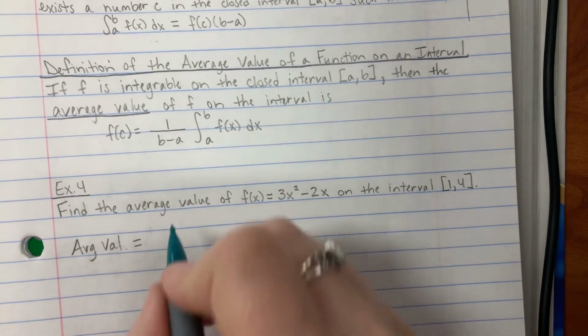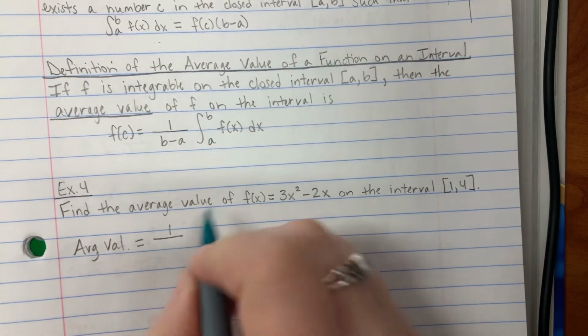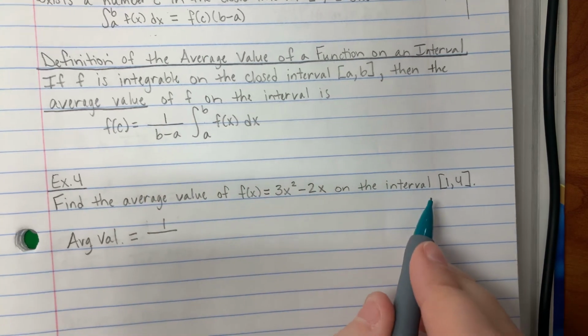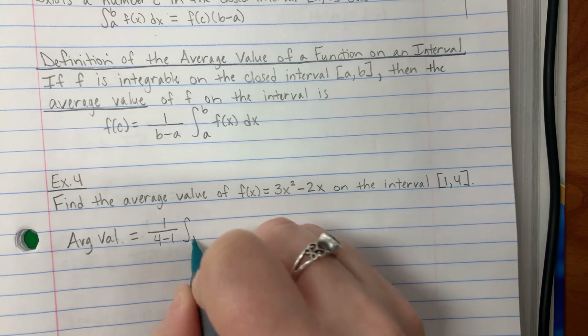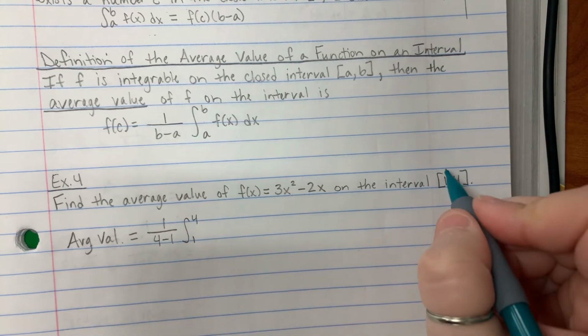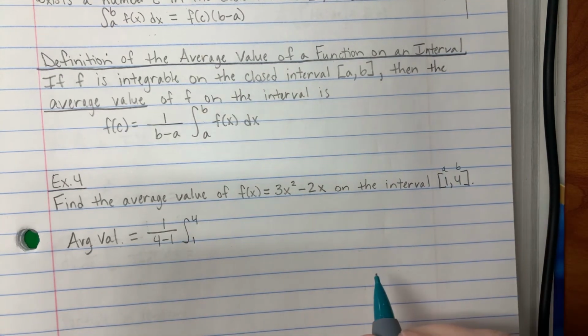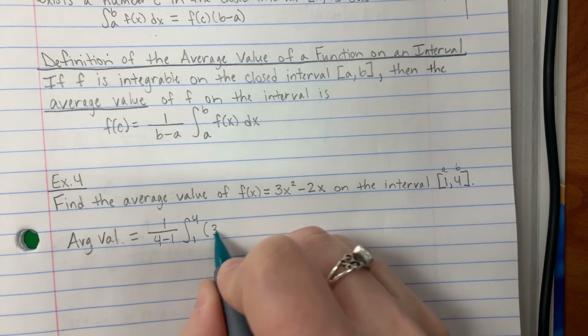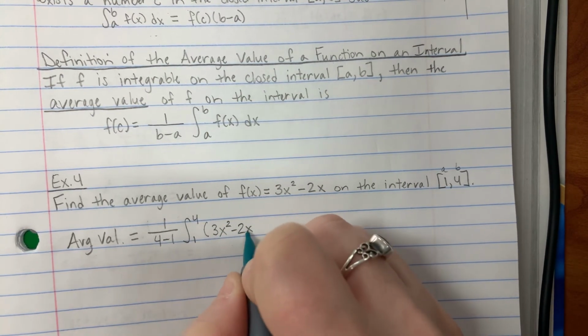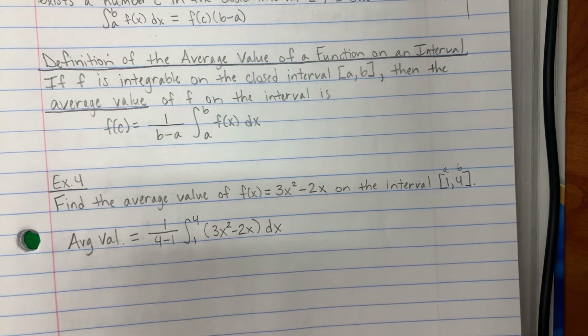So that's going to be 1 over b minus a, which in this case is 4 minus 1, and then the integral from 1 up to 4. This is my a, this is my b. So from 1 to 4 of my f of x, which is 3x squared minus 2x dx.